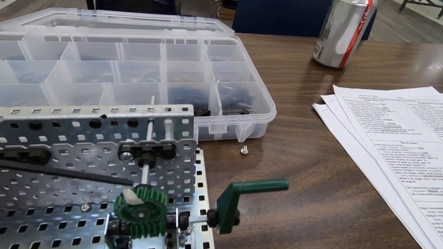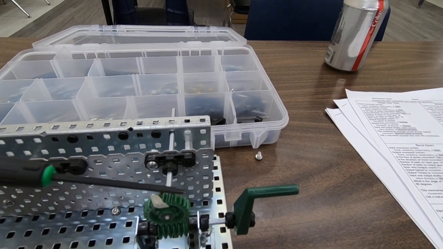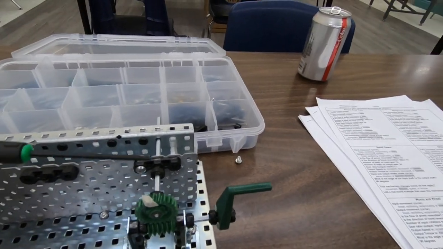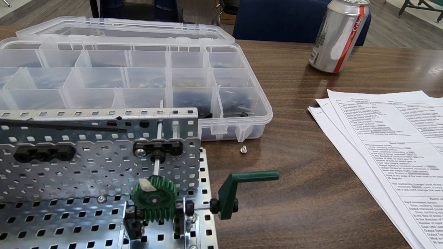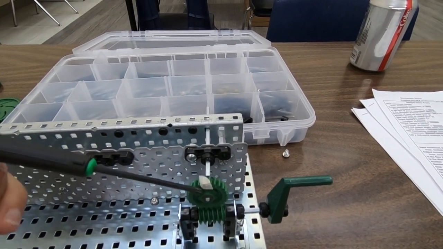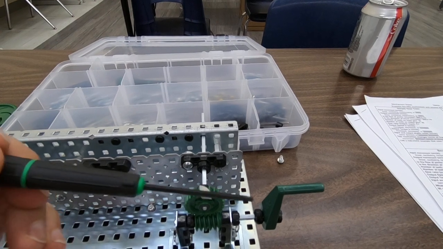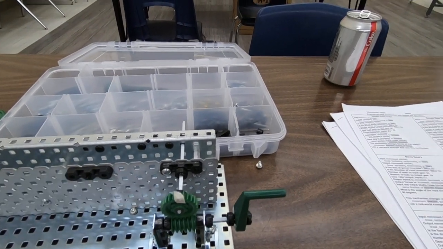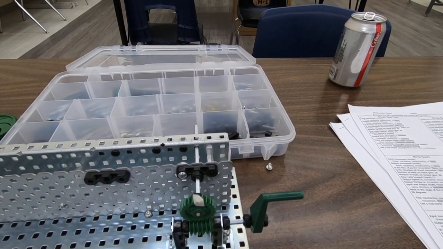One other thing to mention that's kind of important is that notice that the input shaft runs this way, the output shaft runs this way. They form a 90-degree angle there. So the angle of the input to output shaft is a 90-degree angle, and they are perpendicular shafts as well.